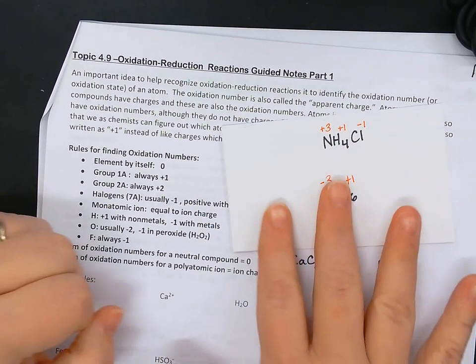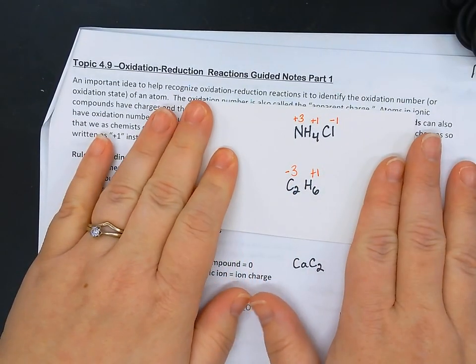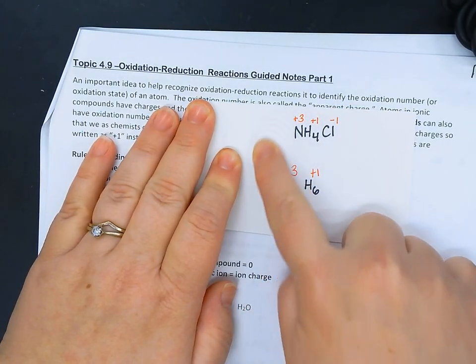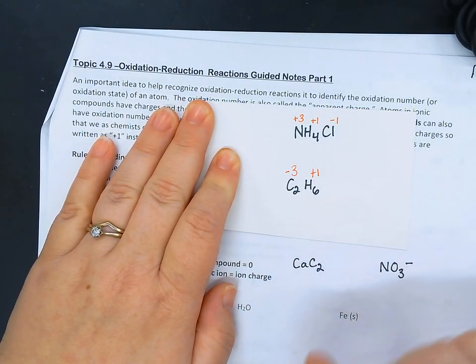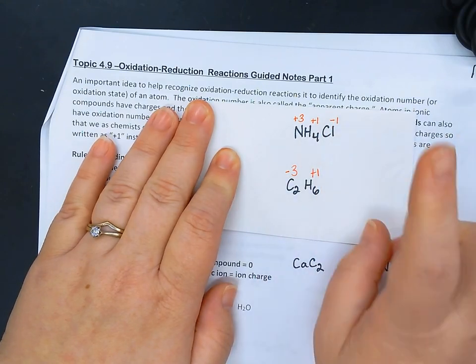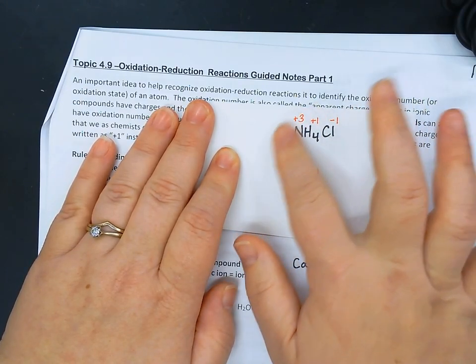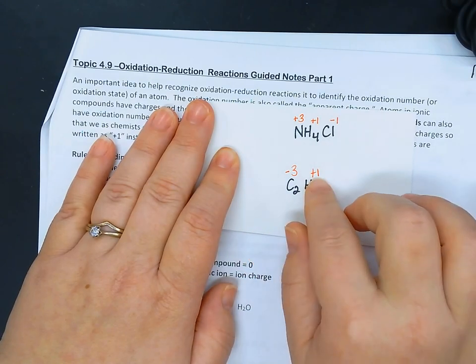So as an example, I've got two chemicals written here. I've got an ionic compound, I've got a covalent compound, and all the elements are given charges. Those charges are their oxidation numbers or their apparent charge. So that's what we're going to learn how to identify, what these charges are.